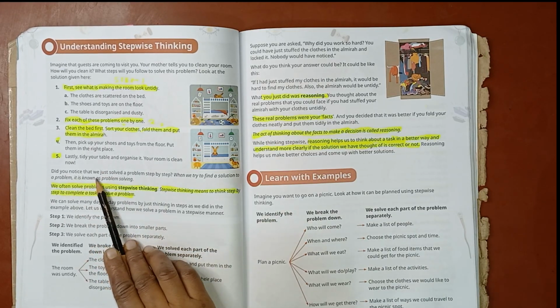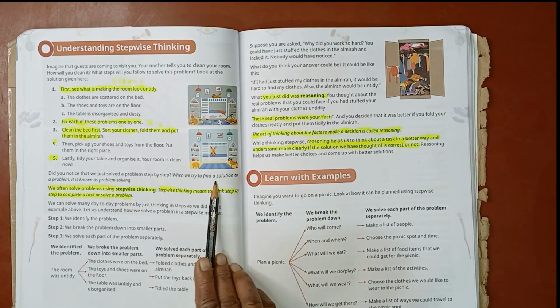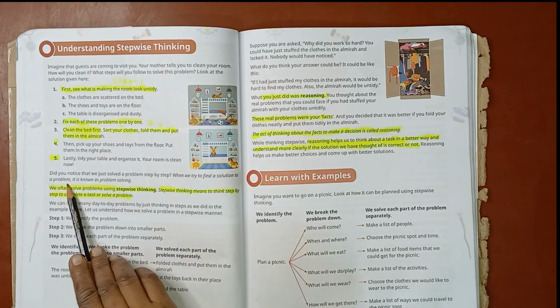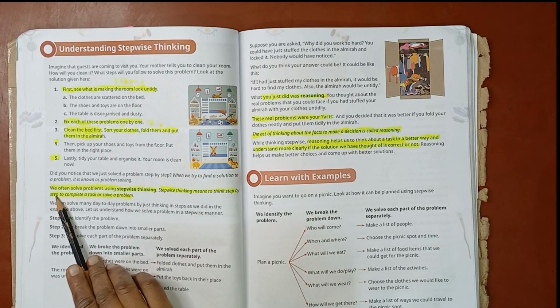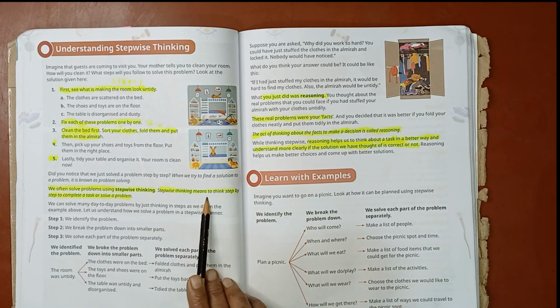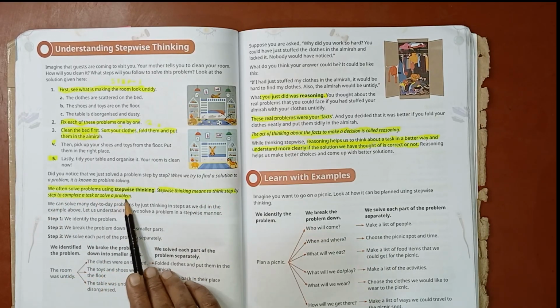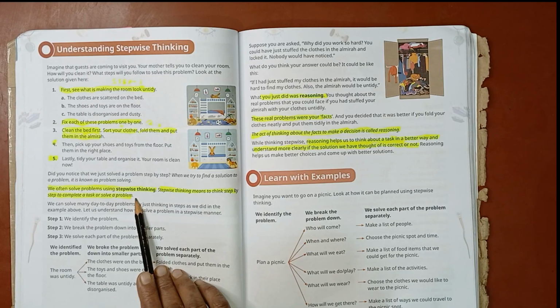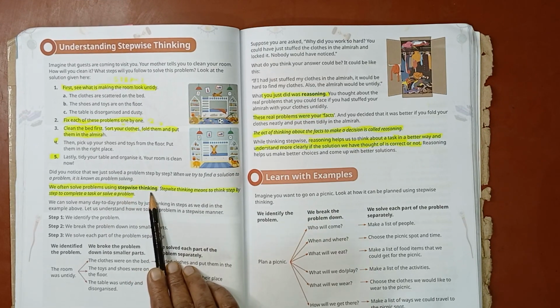Did you notice that we just solved a problem step by step? When we try to find a solution to a problem, it is known as problem solving. We often solve problems using stepwise thinking. Stepwise thinking means to think step by step to complete a task or solve a problem. Understand? Step by step in a proper sequence you have to solve the problem, so it is called stepwise thinking.